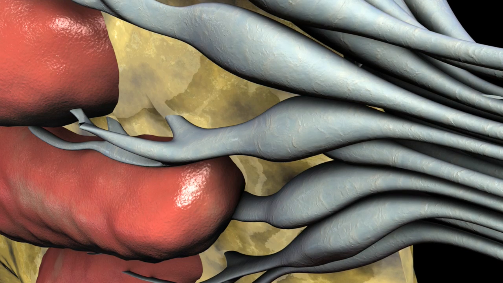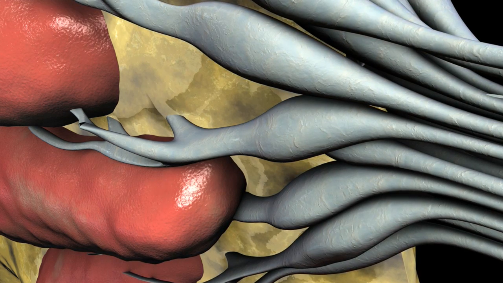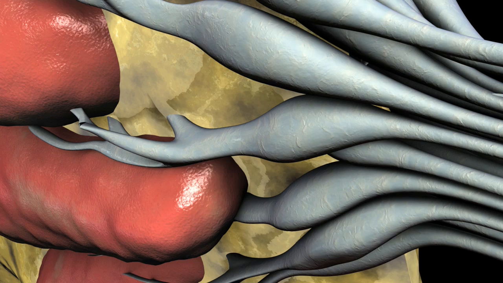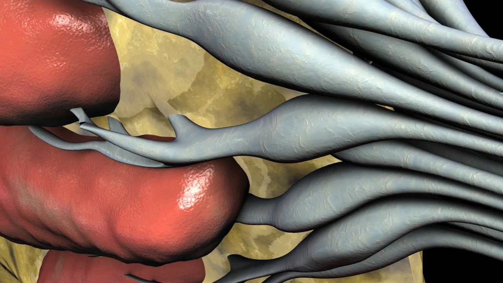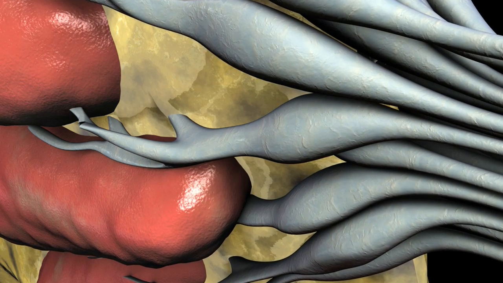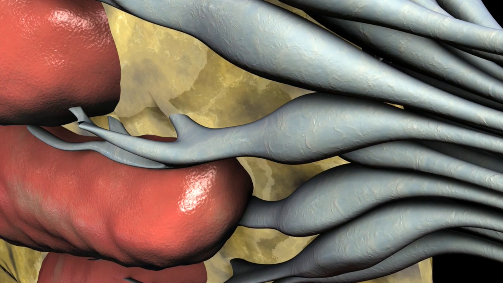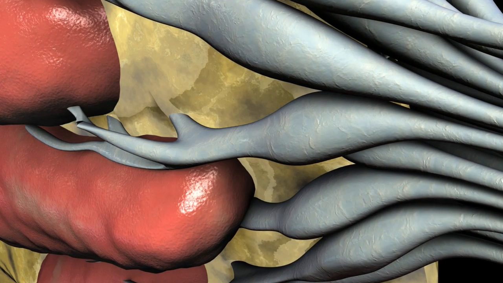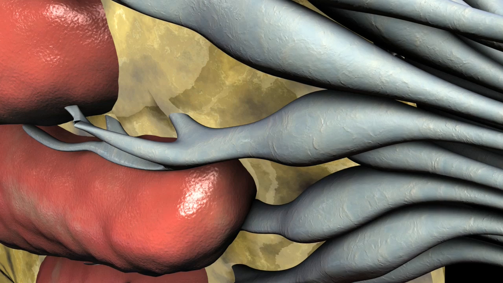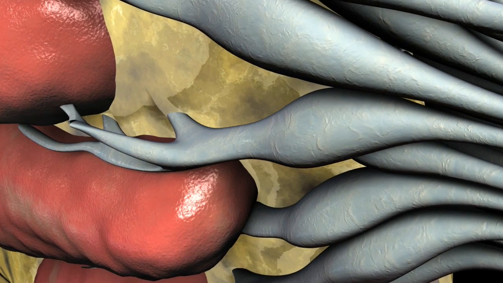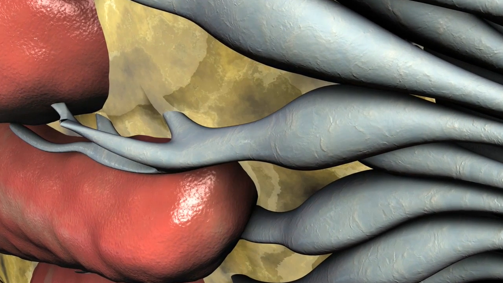The staging of breast cancer refers to the extent of the disease. The cancer stage is based on several factors, including the size of the tumor, if any lymph nodes are involved, if the cancer is invasive or non-invasive, and if the cancer has spread to areas beyond the breast.